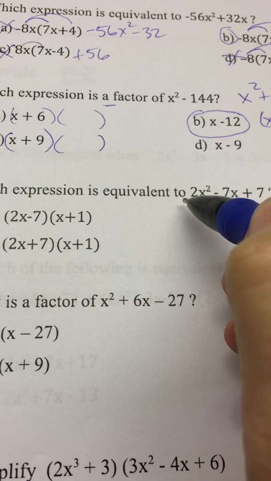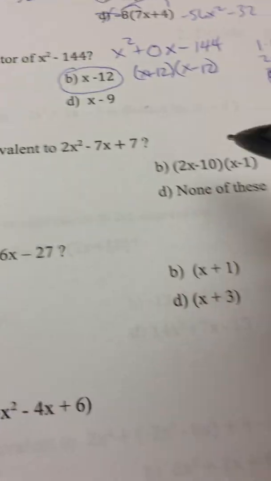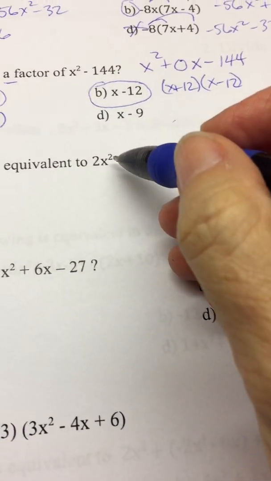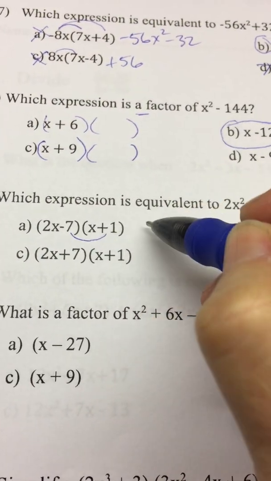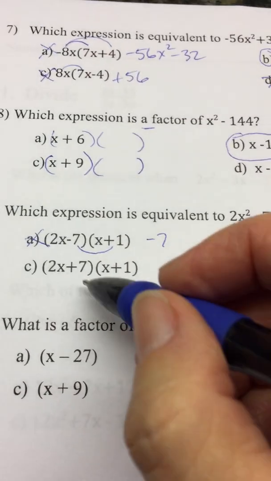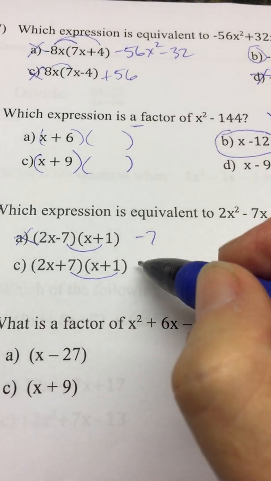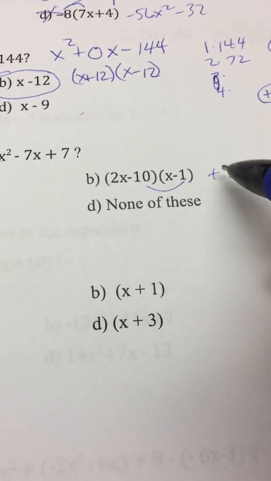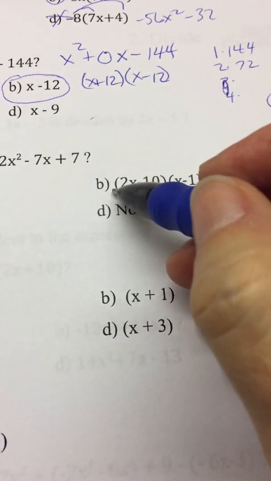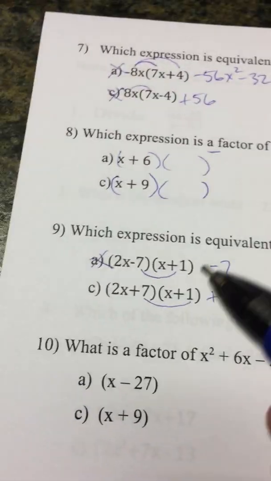2x times x is 2x squared, 2x times x is 2x squared, 2x times x. Every one of them gives me the first piece, but the last piece is a 7. Negative times positive is a -7, and that's not my number, so cross it off. This one is positive times positive. It gives me a +7, so I'm going to keep that one. And this one is a -10 times a -1, which gives me a +10. Is that my number on the end? No. So it's either none of these or it's this one.